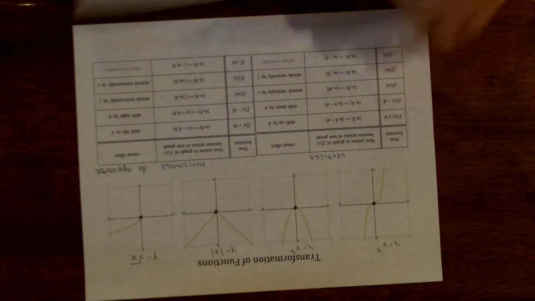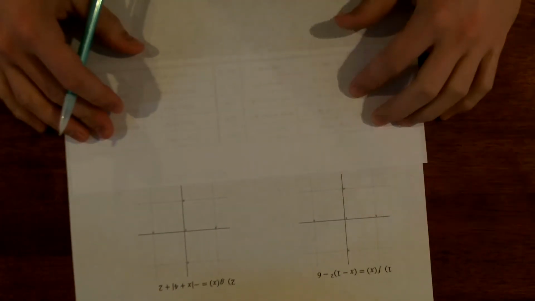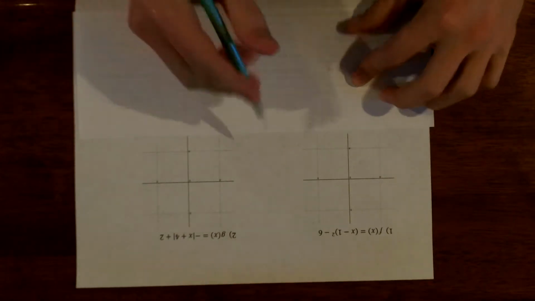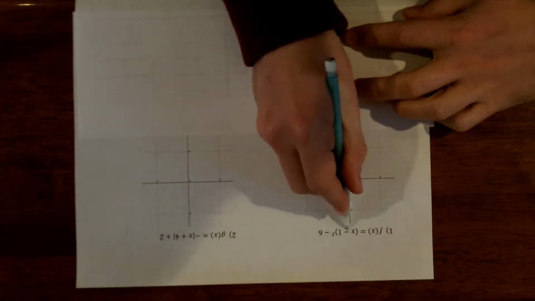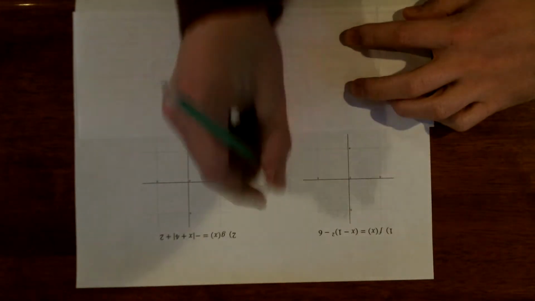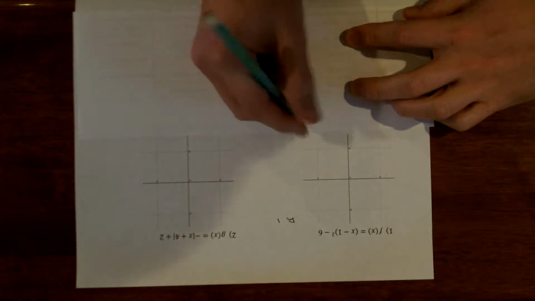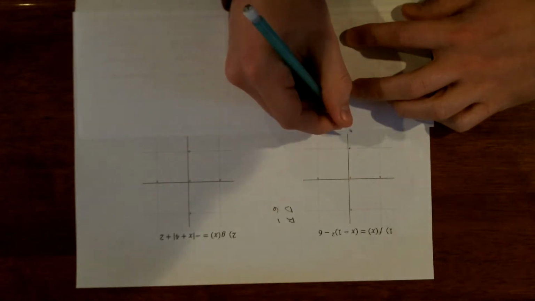All right. So let's go ahead and get into some problems right now. So first problem is f of x equals (x minus 1) quantity squared, minus 6. First, write out our transformations. We have a -1 on the inside, undo that by a +1 going right 1, and here we have a -6, so that means we're going to do what it says, go down 6.